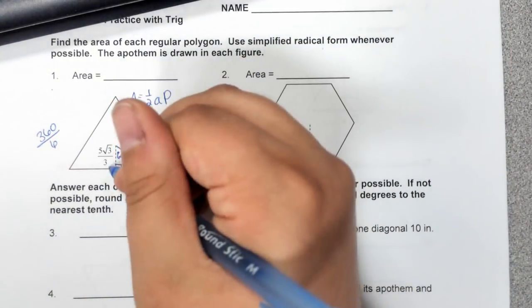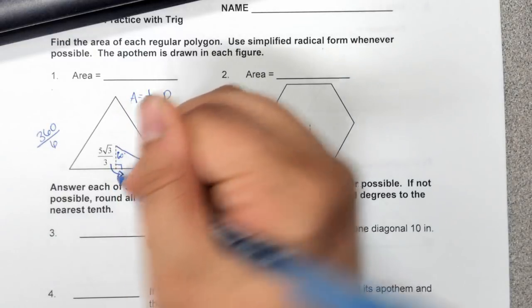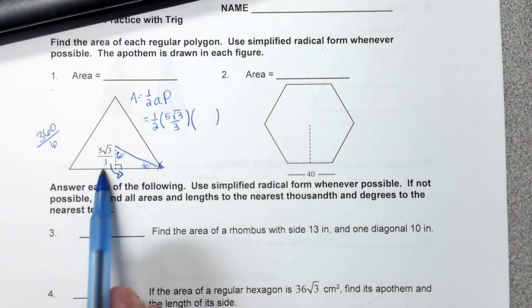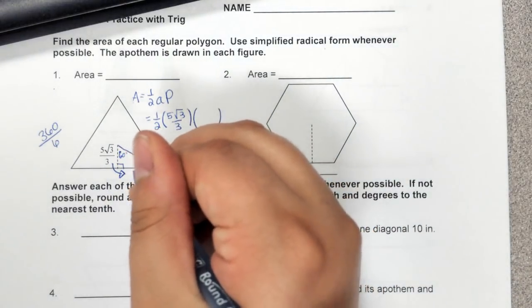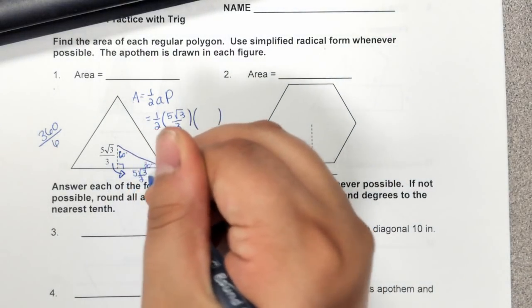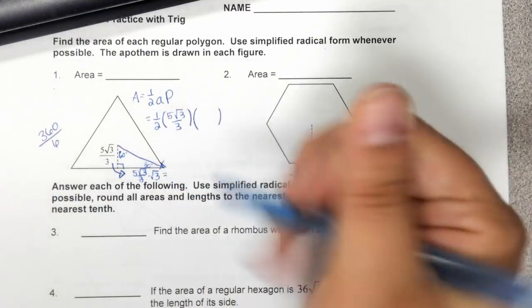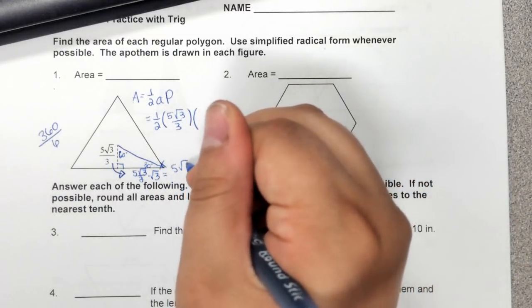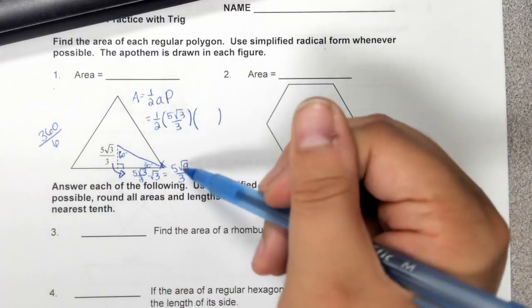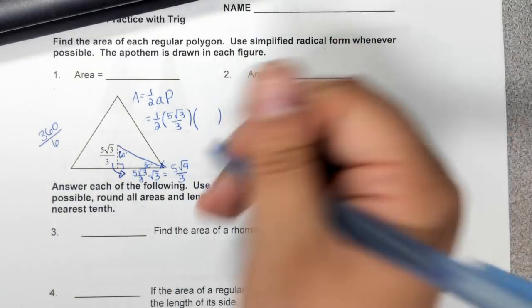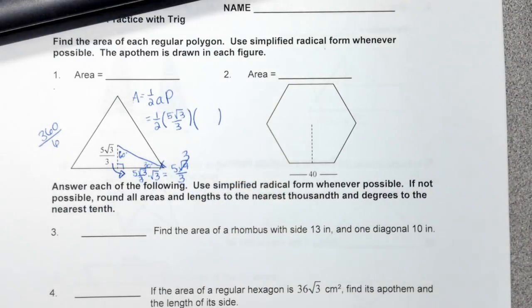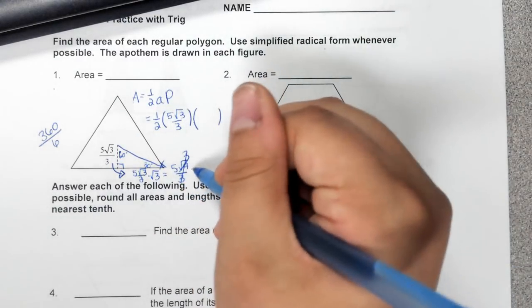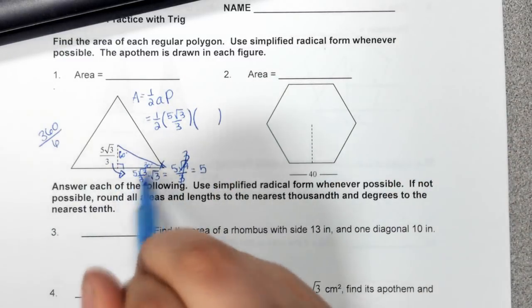Well, we never go around the 30. I need to find the perimeter, so I'm going to have to find this side. What do I do around the 90? Now I'm going around to the times square root of 3. So 5 square roots of 3 over 3 times the square root of 3 gives me 5 square roots of 9 divided by 3. What is the square root of 9? 3. And what's 5 times 3 divided by 3? 5. So this half side is 5.